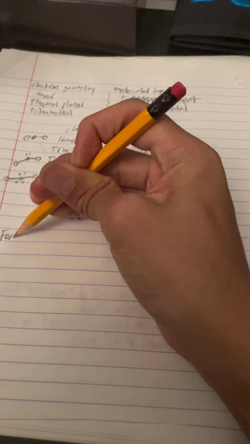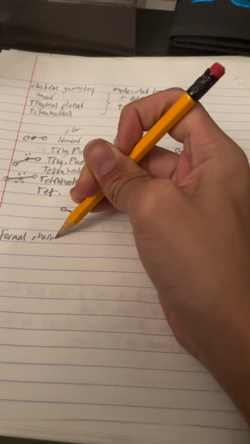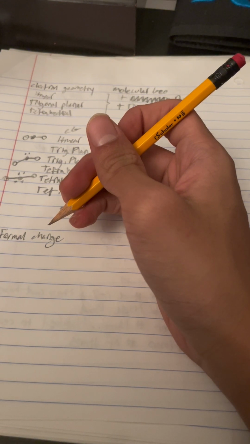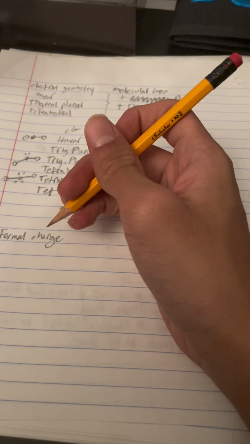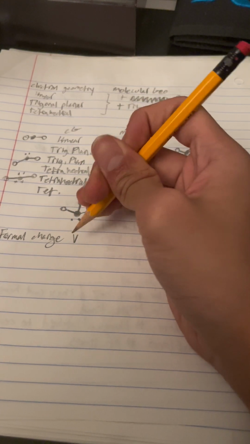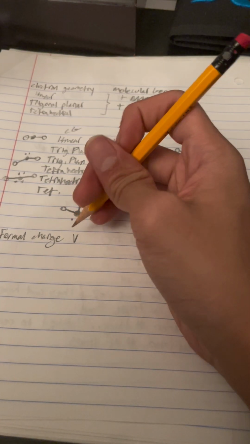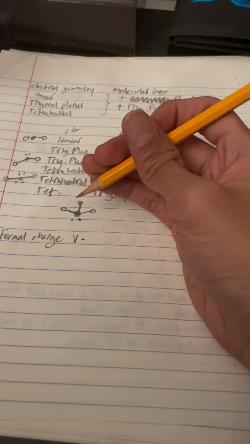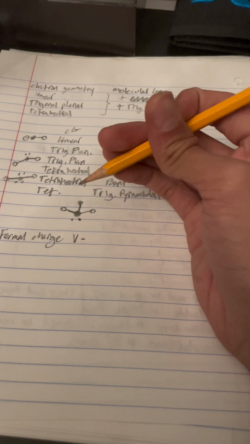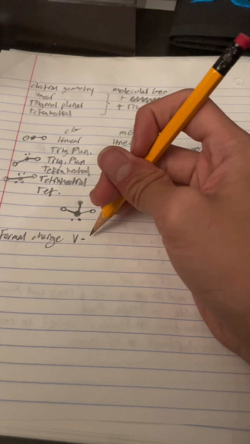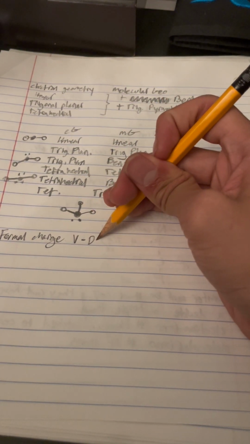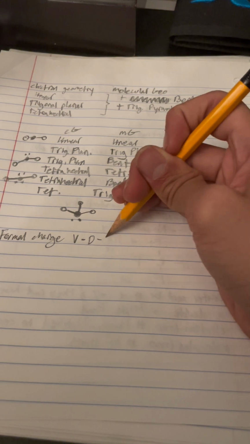So, formal charge. The formal charge is the valence electrons minus the number of electrons on the outside, so the dots, minus the lines.